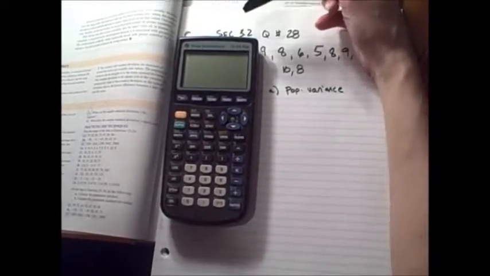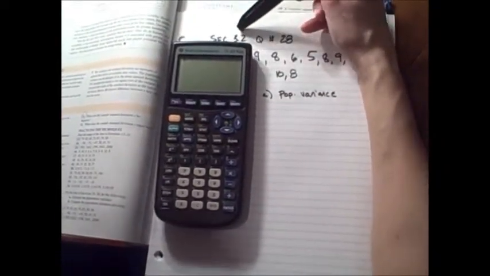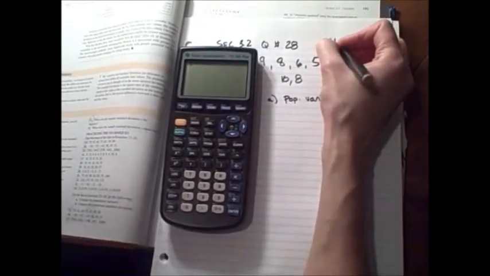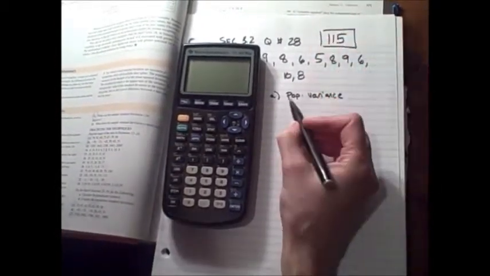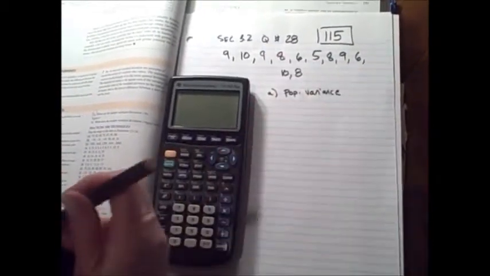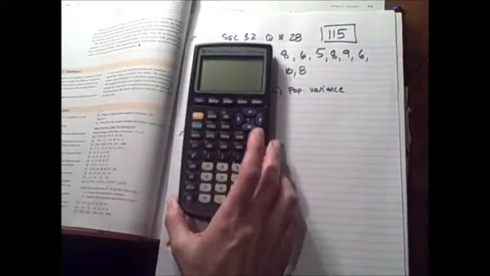Hi you guys. I'm trying the flip video. This is section 3.2, question number 28 on page 115. The question asks you to find the population variance, and question 28 gives you all these numbers. What I want to do is show you how to do this on the calculator.